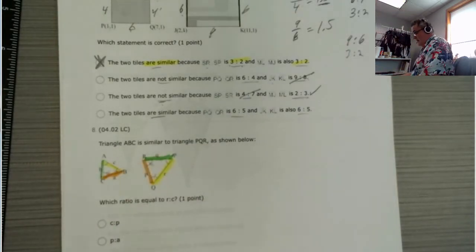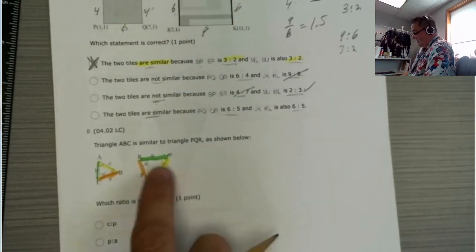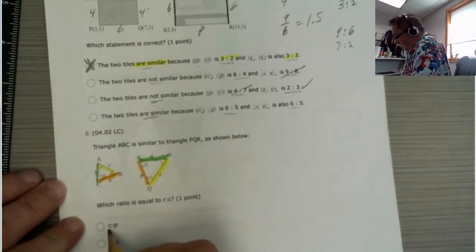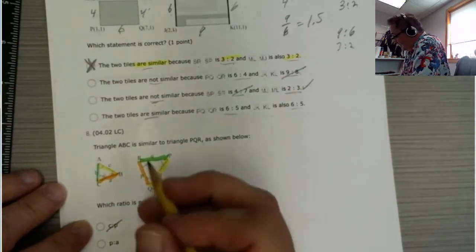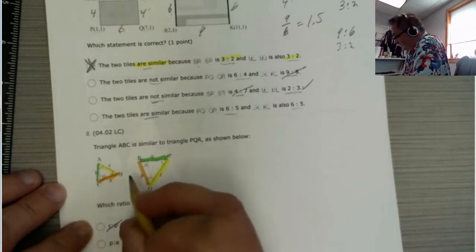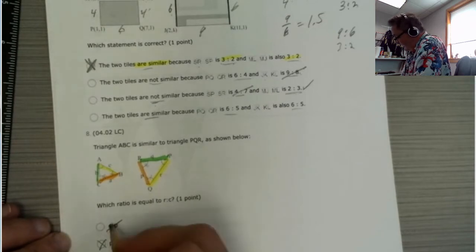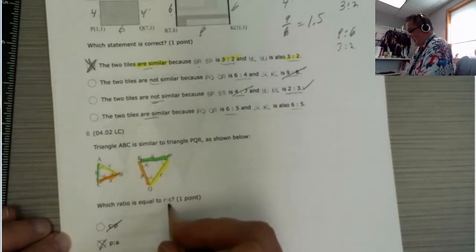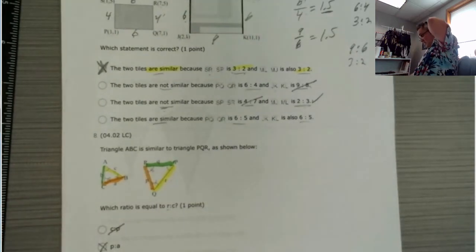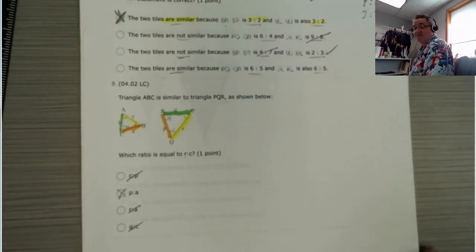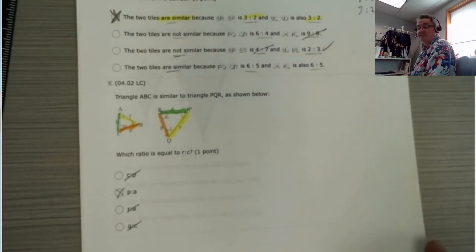So which one's equal to R to C? C to P. No, C goes with R. We already know that. P to A. P and A, I've got both of those orange. Those are the same. R to A, no, R doesn't go with A. R goes with C. And they use C and R in all of these. C and R go together. They don't go with any other letters. But that was real easy to prove because only one of those was even close and used a right side there.